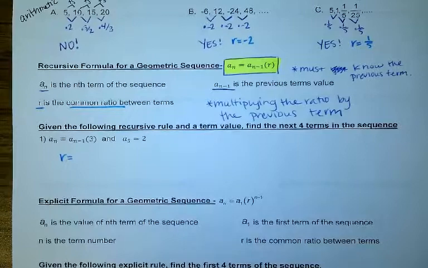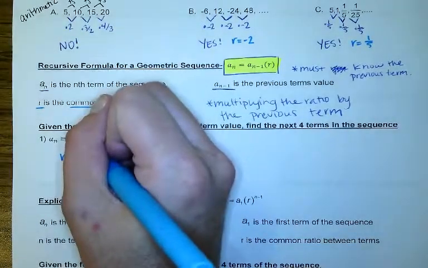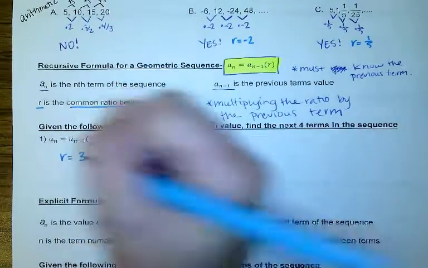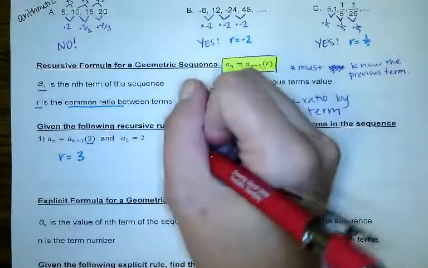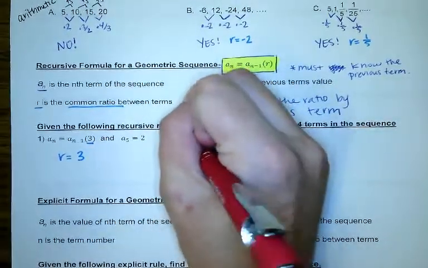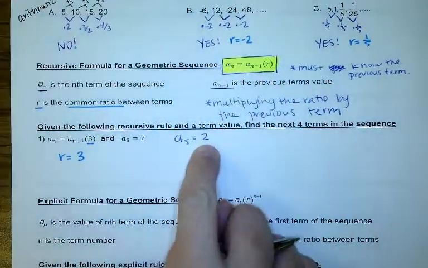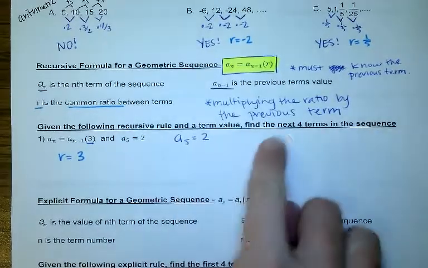What do you guys see? 3. So the ratio is going to be 3. Are you guys comfortable with that? Okay. My ratio is 3. And we know that my first term, a sub 5, is 2. That's given to us. And it says find the next 4 terms.